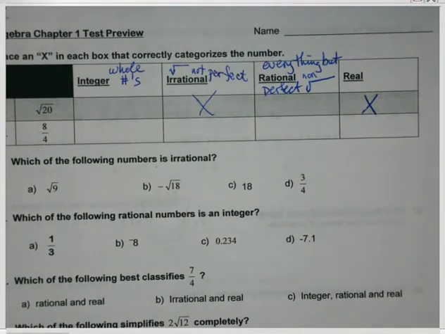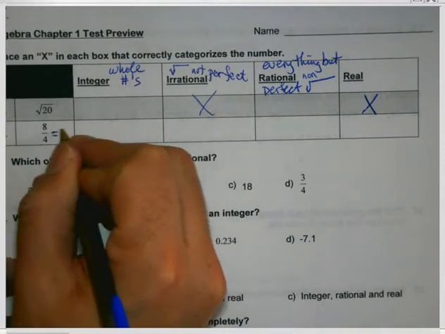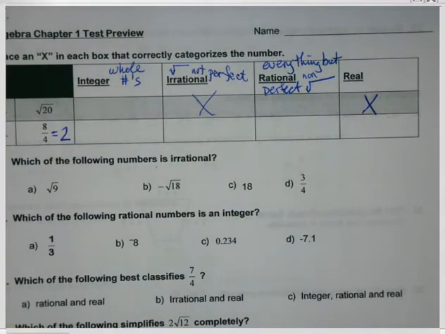Now sometimes you'll get something that doesn't look like what it really is. For instance, you look at 8/4 and you're like, hey, I've got a fraction here. But really, correct, 8/4 is really just 2. So it'd be everything but irrational. I agree. Yeah. I totally and completely agree.